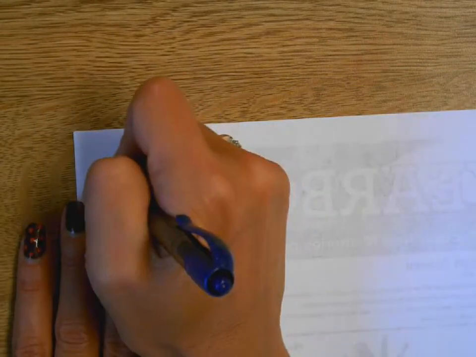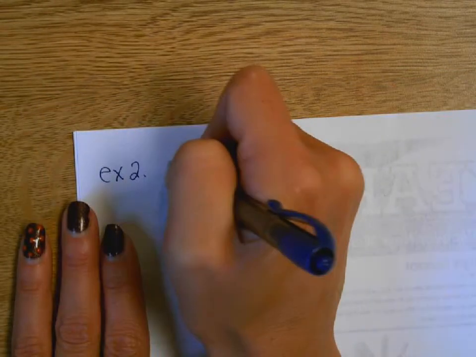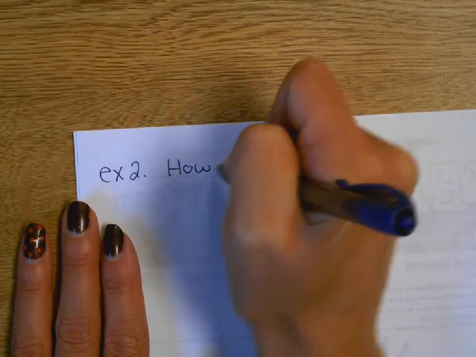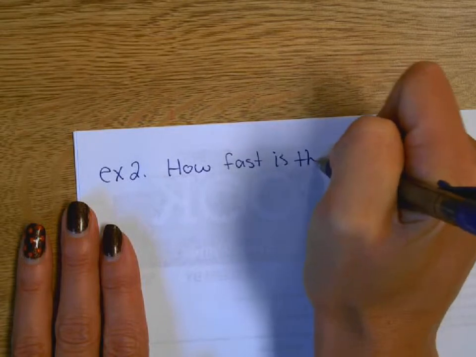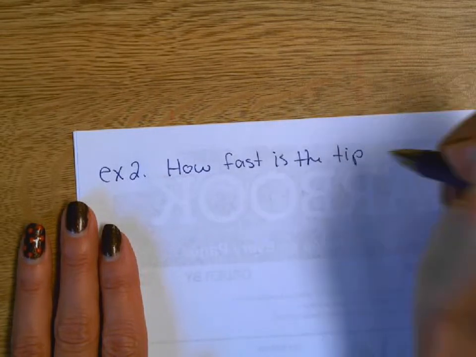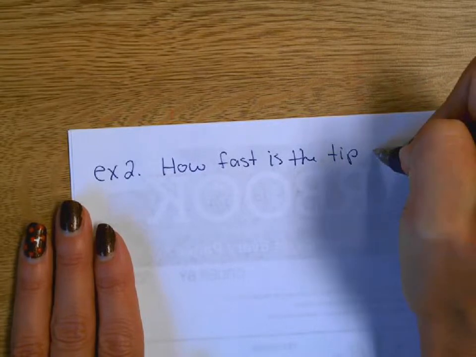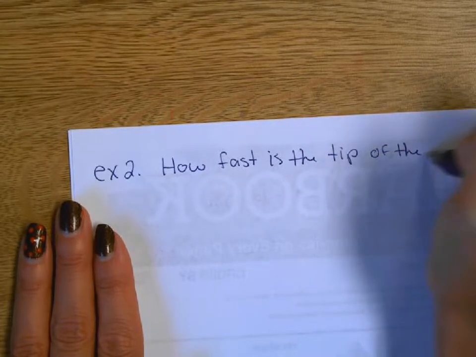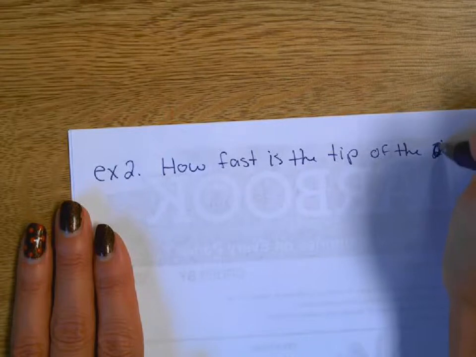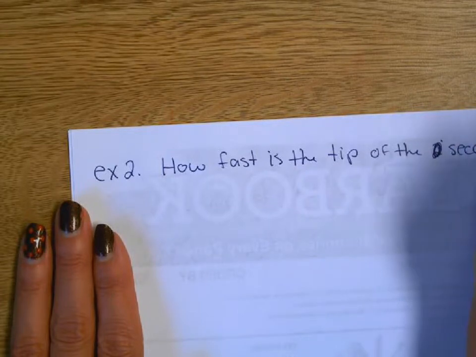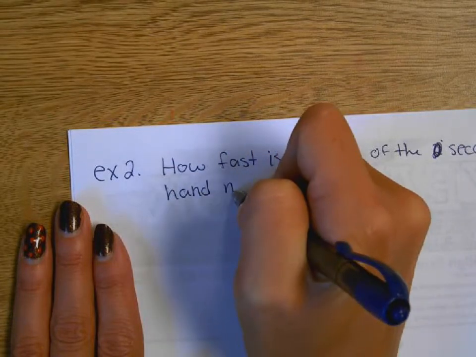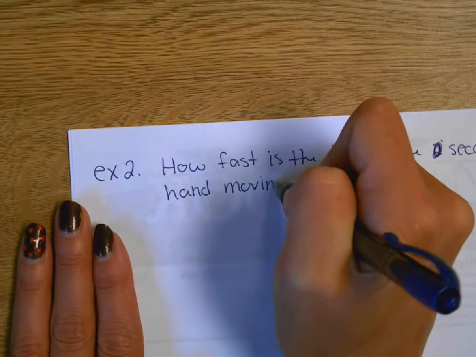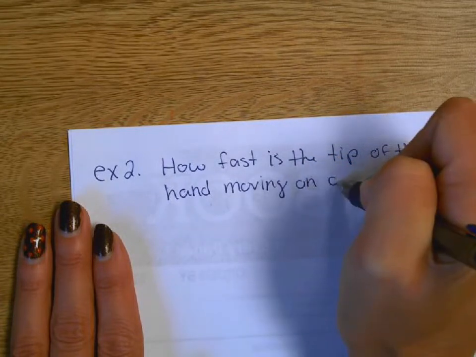We're going to do that one. Example 2. How fast is the tip of the second hand moving on our clock?